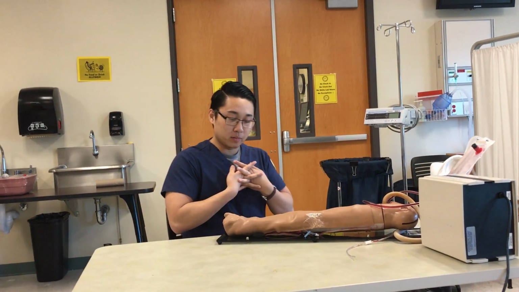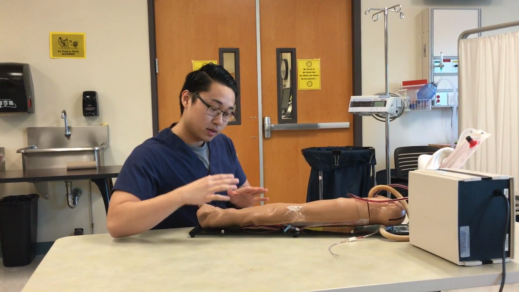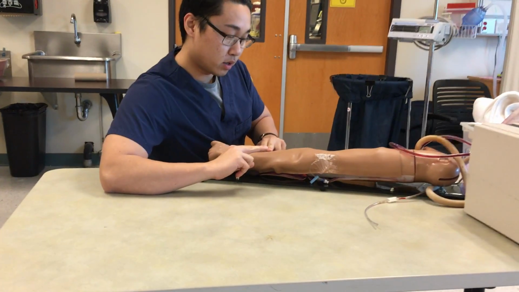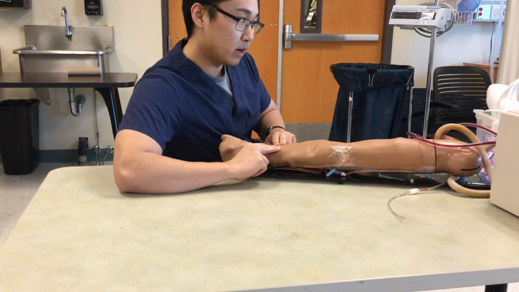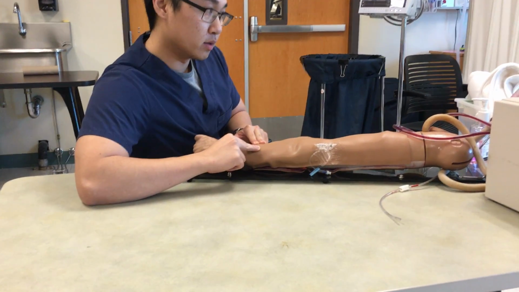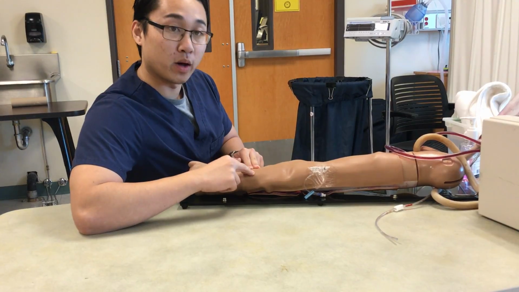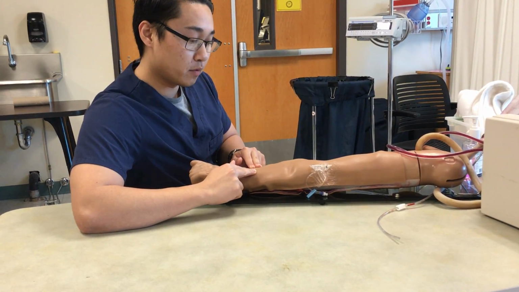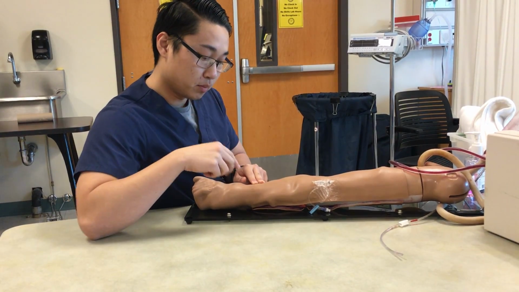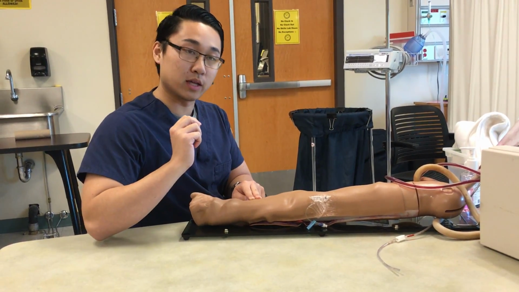Alright, now I'm going to do the Allen's test. So how I do that is I will cover the radial artery and the ulnar artery, and I'll have the patient open and close their hand until blood goes away from the palm and it turns white. Once I take off the pressure of the ulnar artery, blood should rush back to the palm within 5 seconds or less.